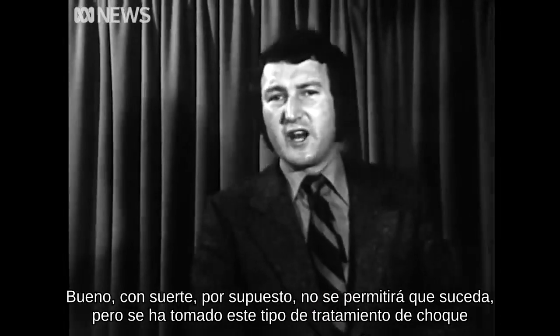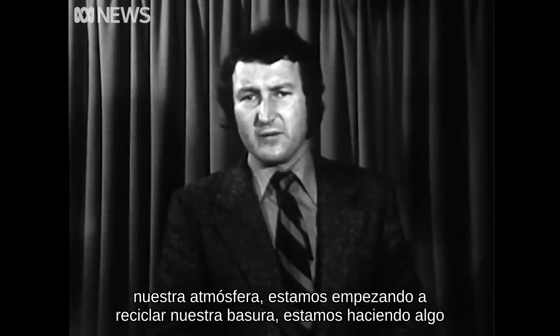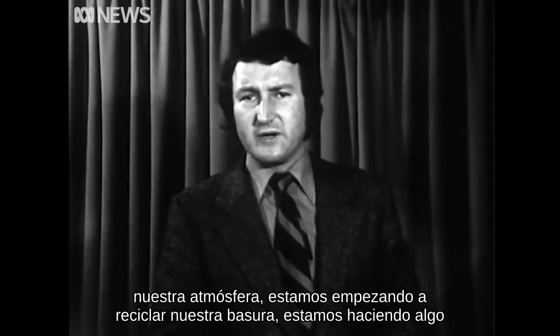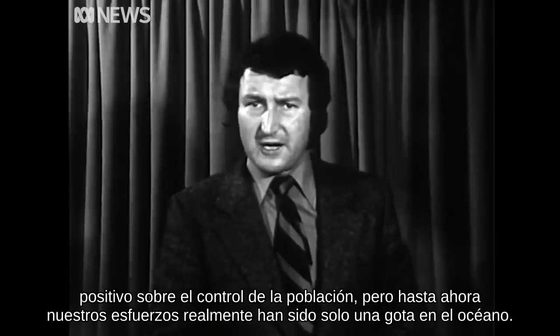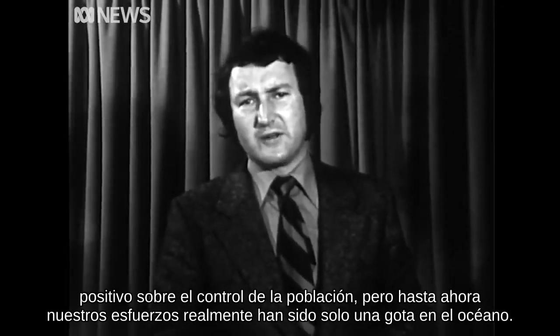Well, hopefully, of course, it won't be allowed to happen. But it's taken this kind of shock treatment to nudge governments into doing something, and slowly we are. We're starting to clean up our atmosphere. We're starting to recycle our rubbish. We're doing something positive about population control. But so far, our efforts have really been just a drop in the ocean.